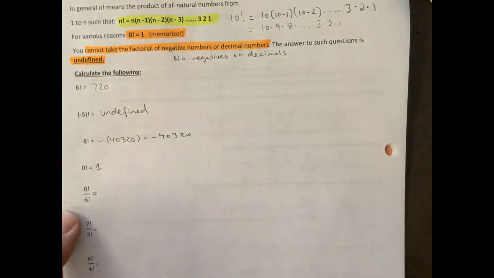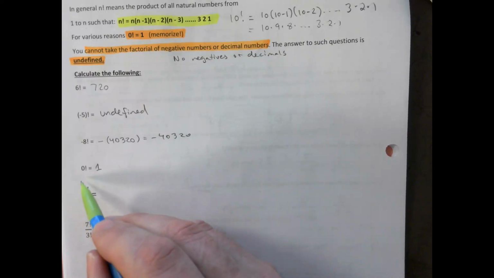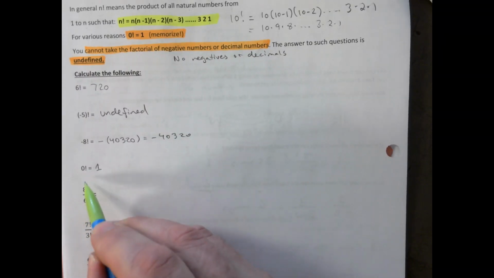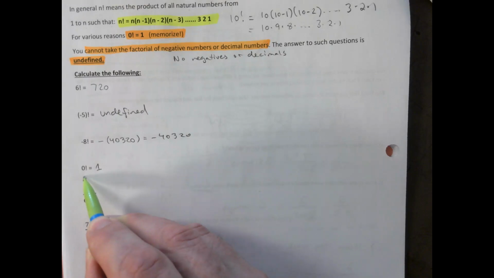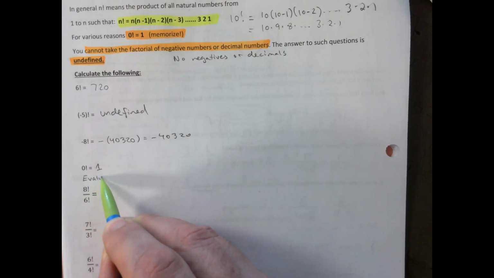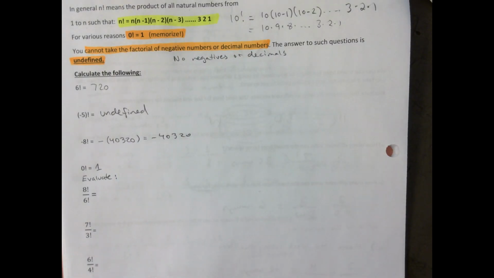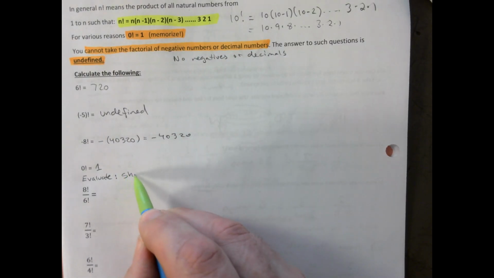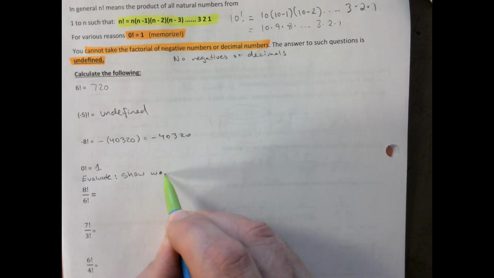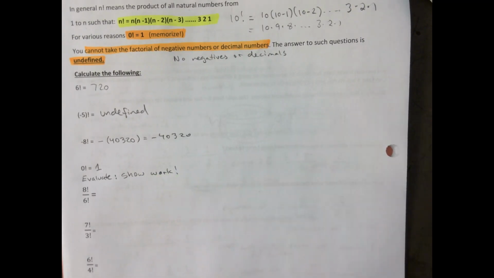Now I'm going to ask you to change. Can you add this to your paper here in your notes? I'm going to switch the wording to evaluate. What does evaluate mean? It means show work. That's what it is. You need to show how you got your answer, not just type it into your calculator.